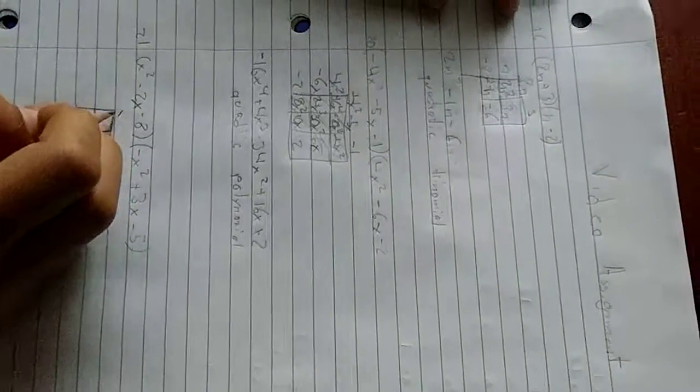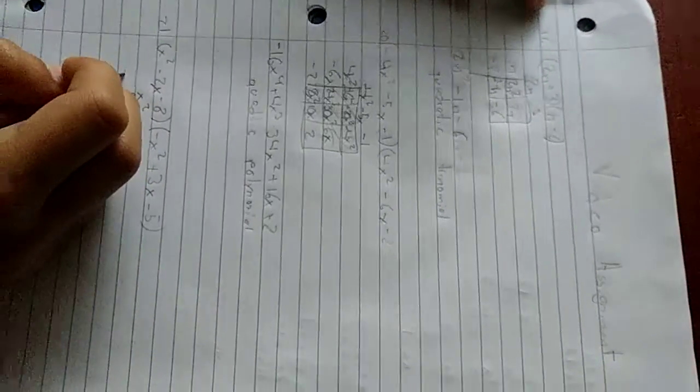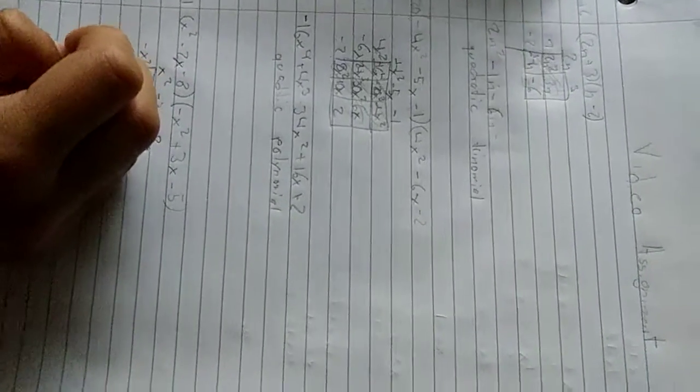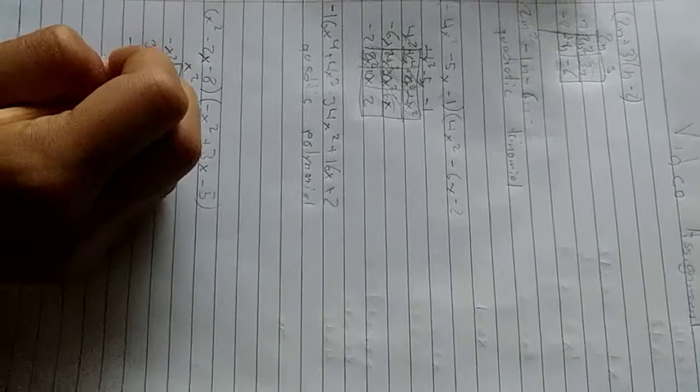So we basically do the same thing. x squared, negative 2x, and negative 8. Negative x squared, and 3x, negative 5. So we just multiply everything again. Negative x to the power of 4. This will give us 2x to the power of 3, because 2 negatives cancel. This will give us 8x squared because this one has no x.